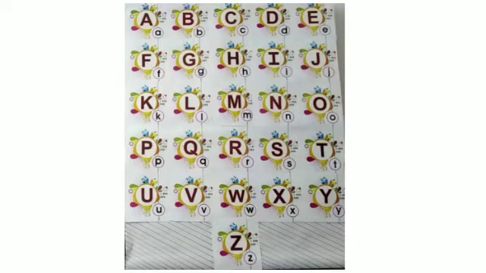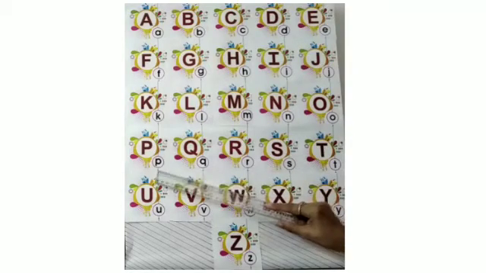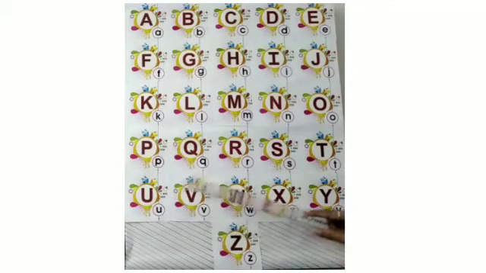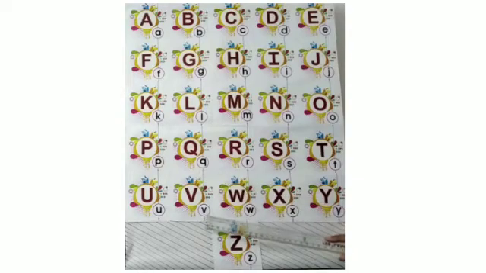Capital T, small t. Capital U, small u. Capital V, small v. Capital W, small w. Capital X, small x. Capital Y, small y. Capital Z, small z.